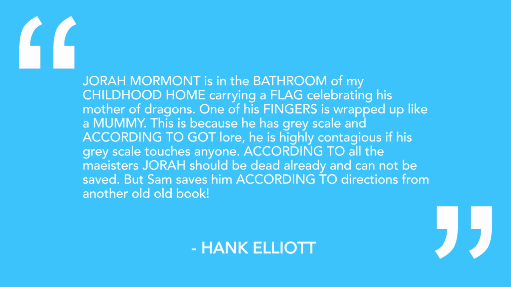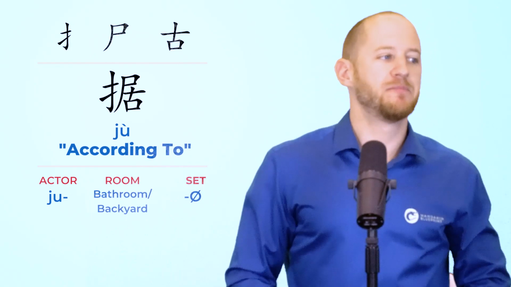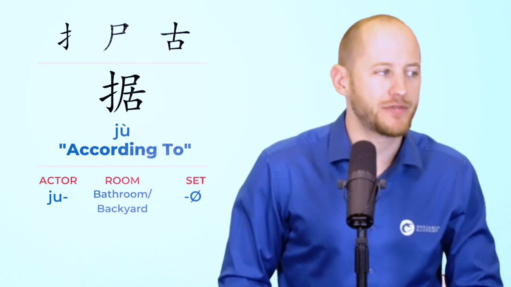So I like this because according to is a very abstract concept. It's quite difficult to just come up with a great scene for according to. So he uses the Game of Thrones lore, and he even does according to Game of Thrones lore, which is sort of outside the story, and then does two examples from inside the story, like according to the maesters and according to old books that Sam was reading. And I remember that scene from the show, so good scene, Hank. I like it.